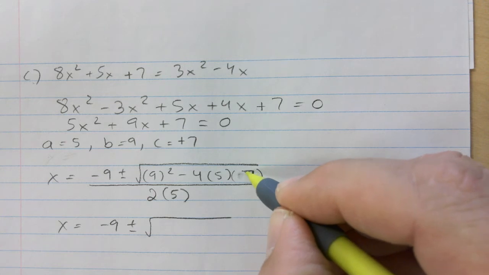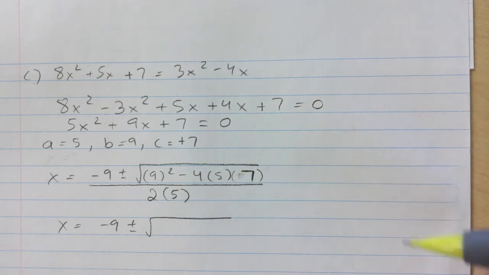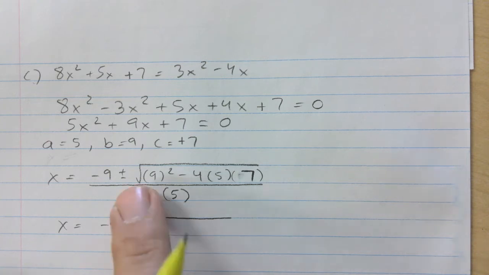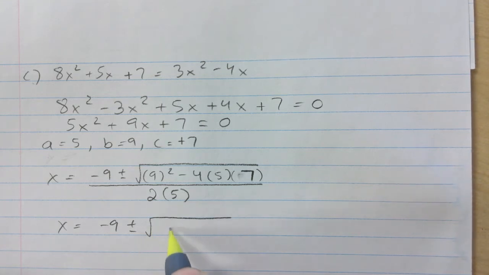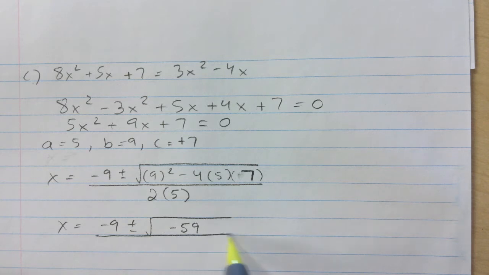So it's just 7. Just a last minute executive decision. And now let's come up with that again, okay? You should get a negative 59 in there over 10.